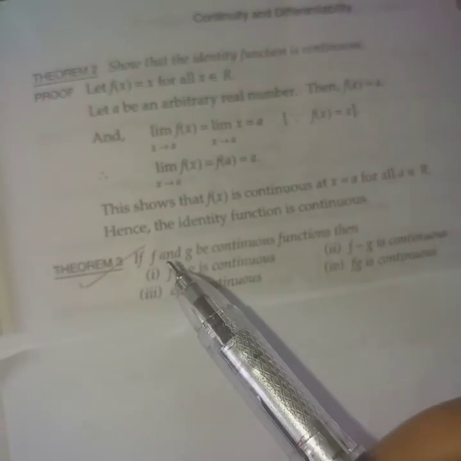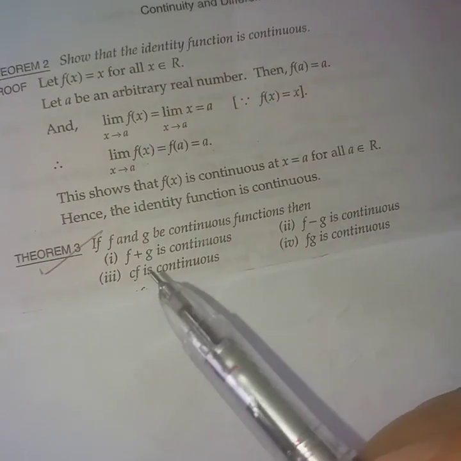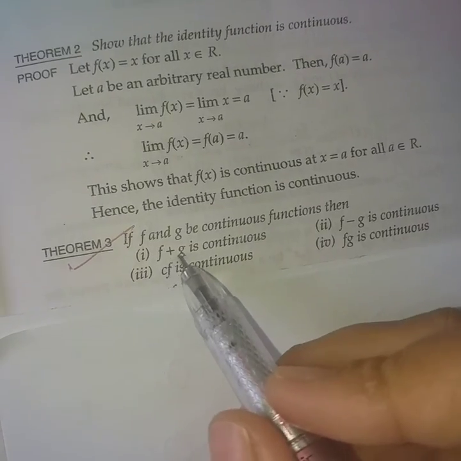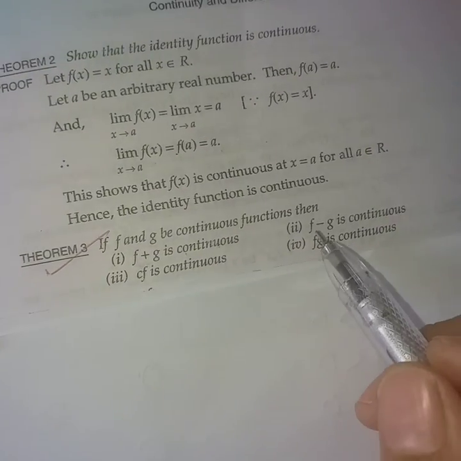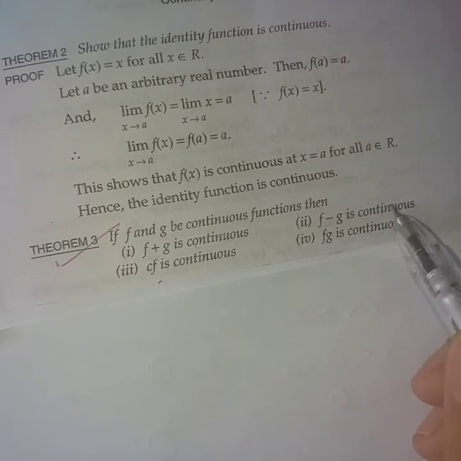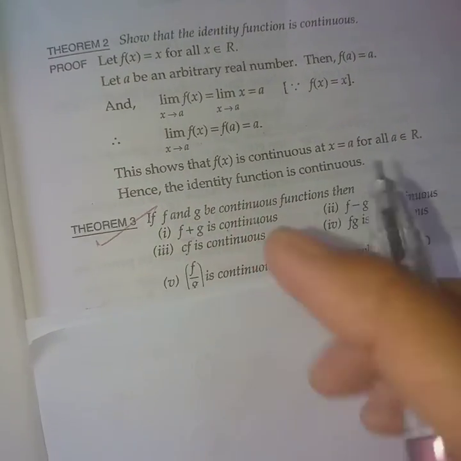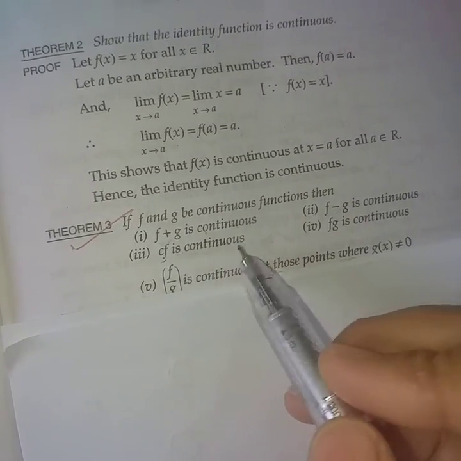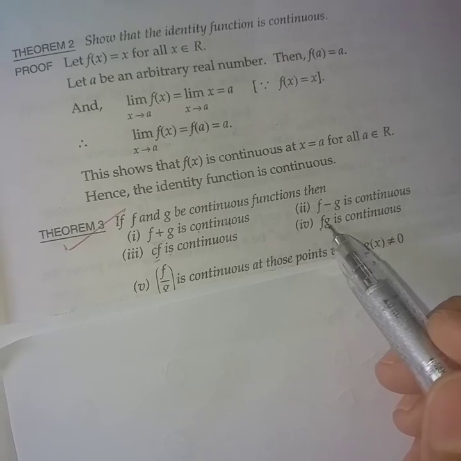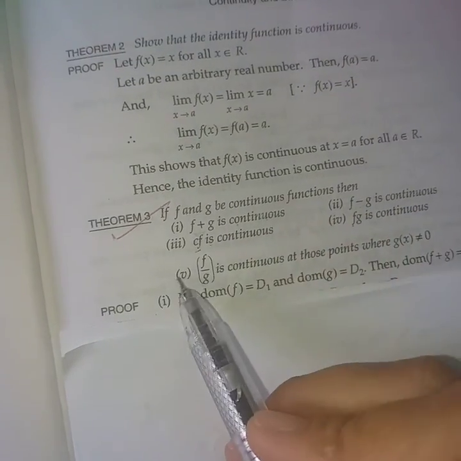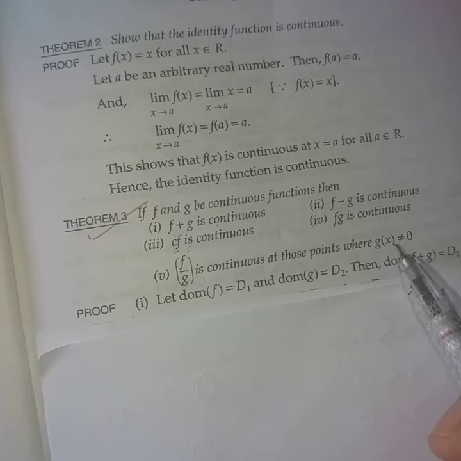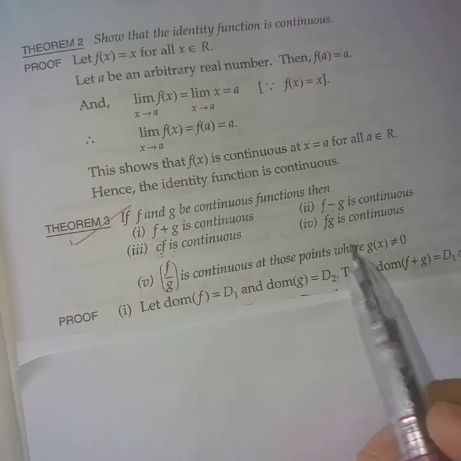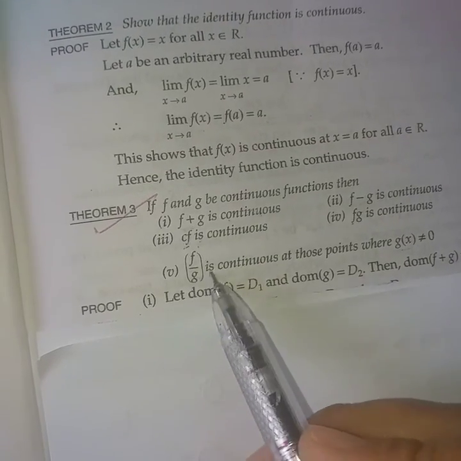Now this is the algebra of continuous functions. If f and g are continuous functions, then the sum of the functions is continuous, and f minus g is also continuous. If we multiply f by c, any number, it is always continuous. The product is also continuous, and the division f by g is continuous at those points where g(x) is not equal to 0. So for all the points where g is not equal to 0, this function is continuous.